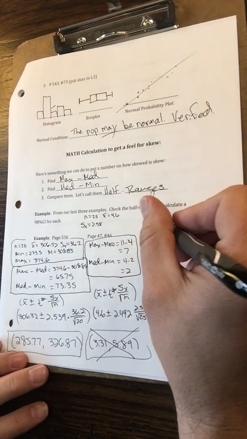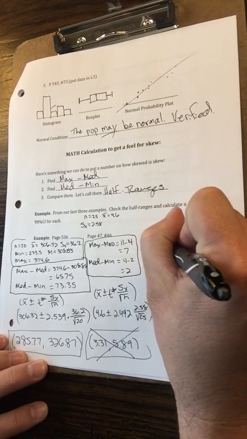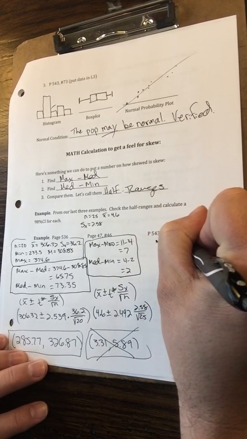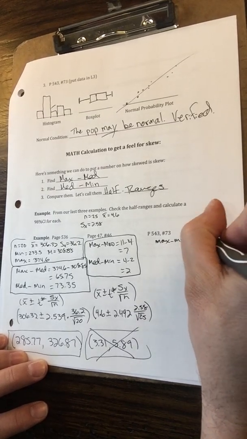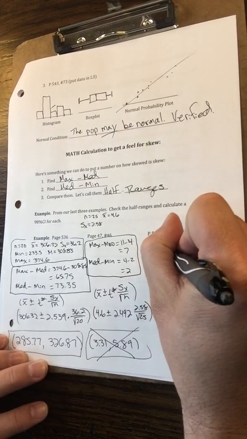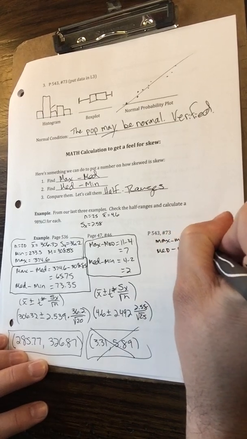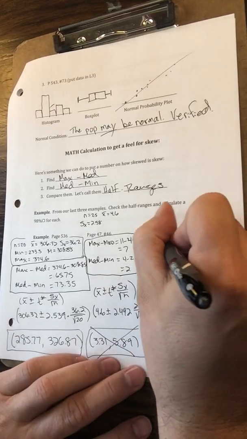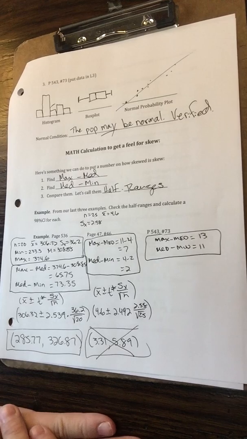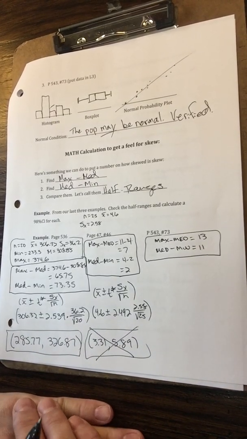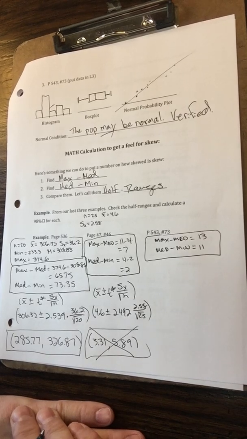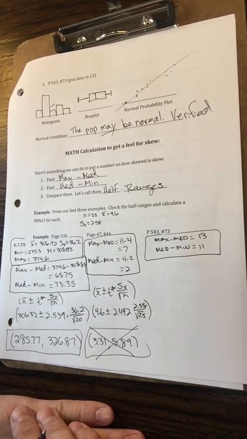The third one, I'm just going to write down what this stuff is. The max minus the median is 13. And the median minus the minimum is 11. You can see right there, those are pretty close. And so I don't have any reason to discredit this graph as being something that could be a normal population.